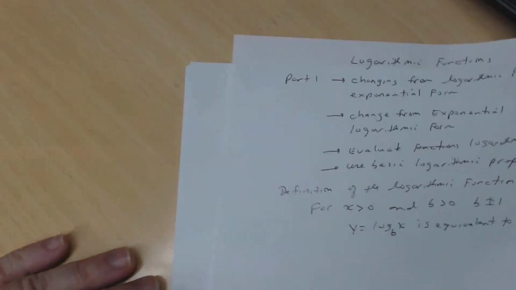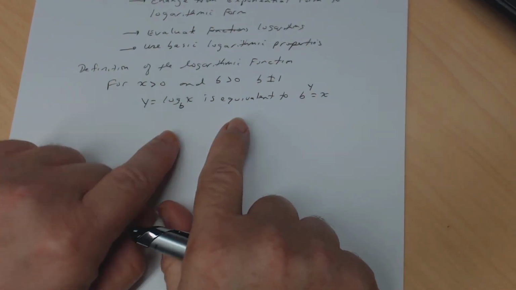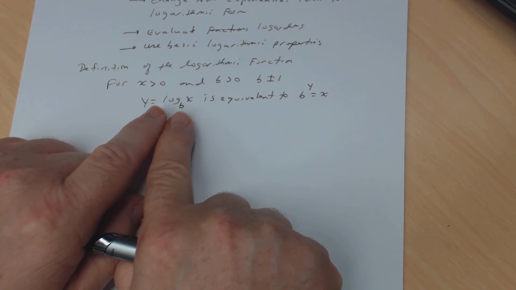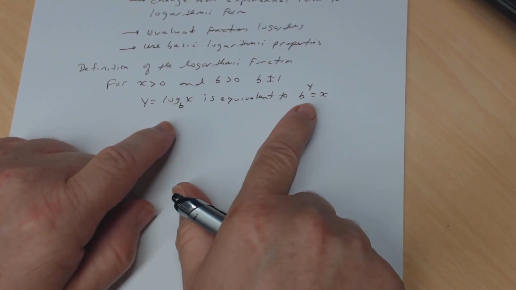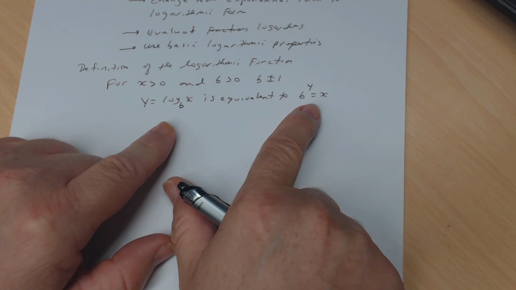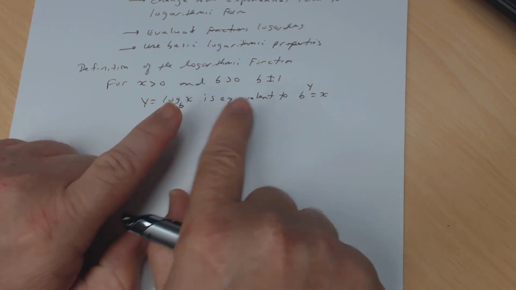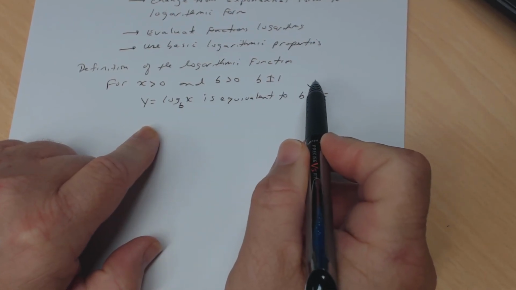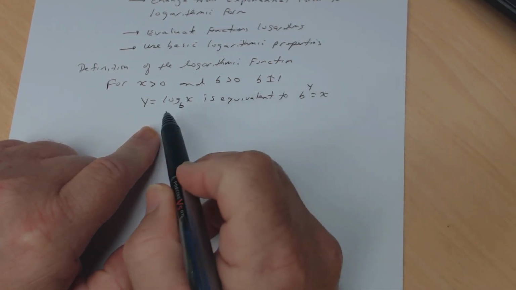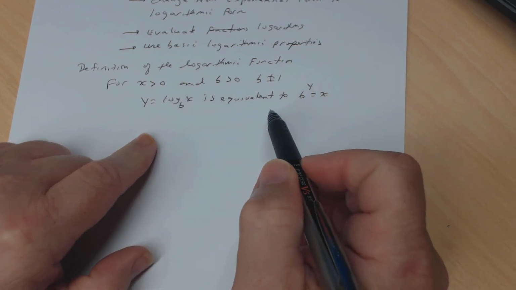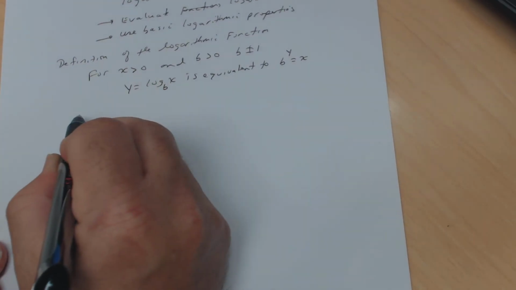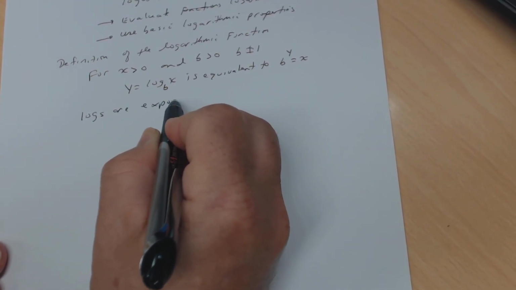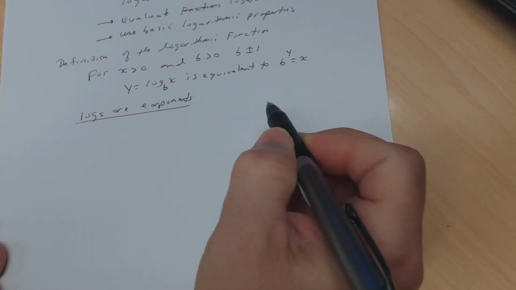But basically, you're going to go from a log expression, a log equation, to an exponential equation, and then you'd go from an exponential equation to a log equation. What you need to remember, you see this y right here, where y is this exponent, and this y is a log. So basically, logarithms are just exponents. So logs are exponents. All right, so logs are exponents.